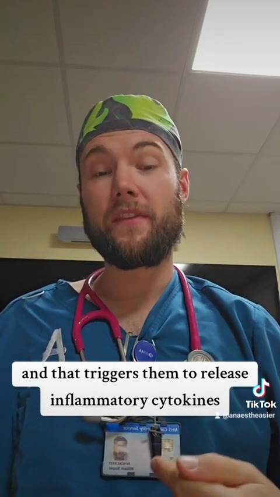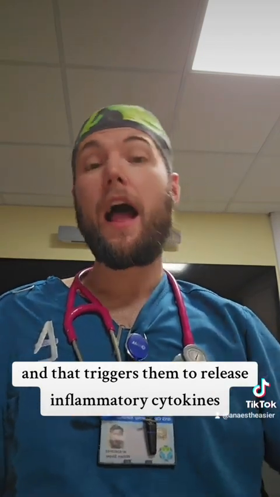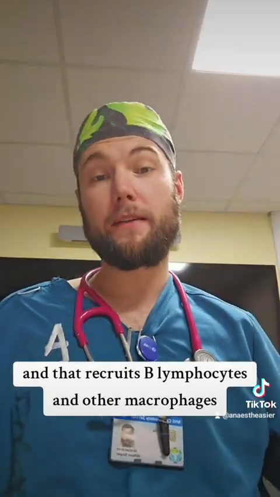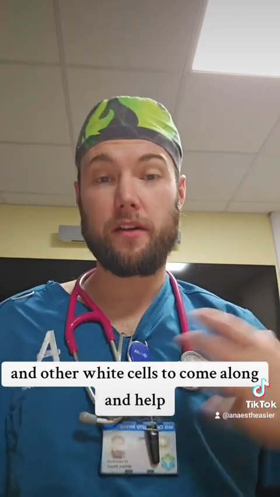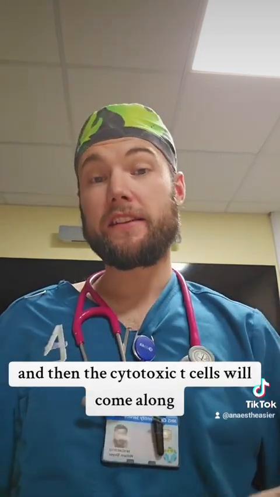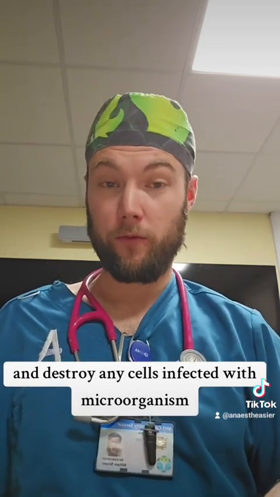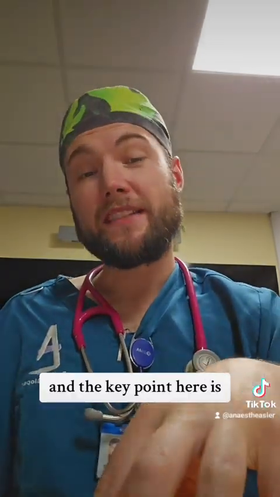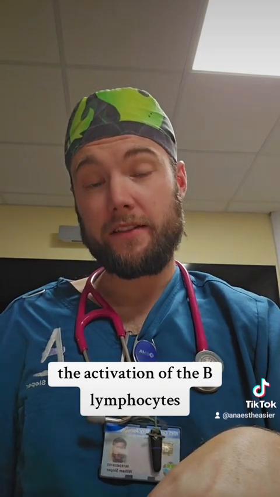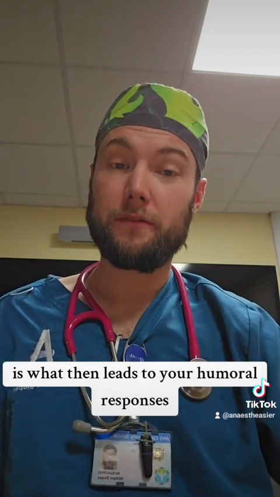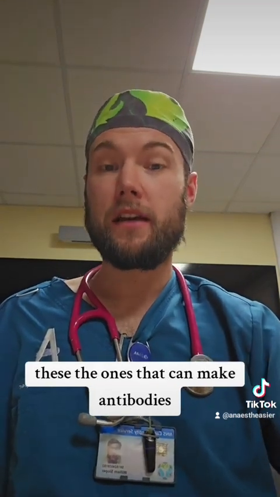So the helper T cells come along, they see the MHC holding out this antigen, and that triggers them to release inflammatory cytokines, and that recruits B lymphocytes and other macrophages and other white cells to come along and help. And then the cytotoxic T cells will come along and destroy any cells infected with microorganisms. And the key point here is the activation of the B lymphocytes is what then leads to your humoral responses. These are the ones that can make antibodies.